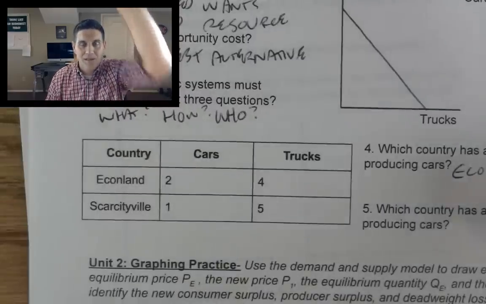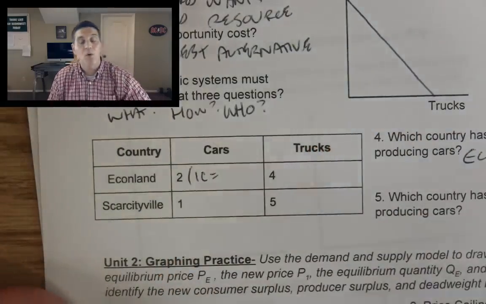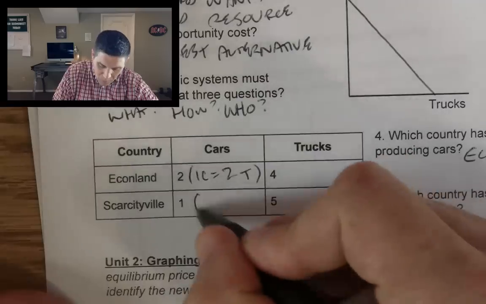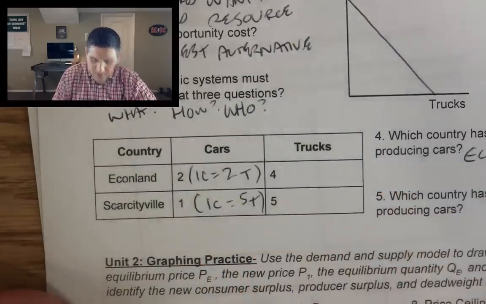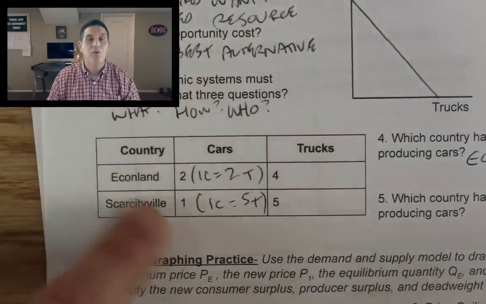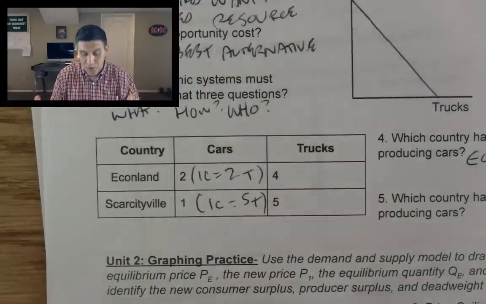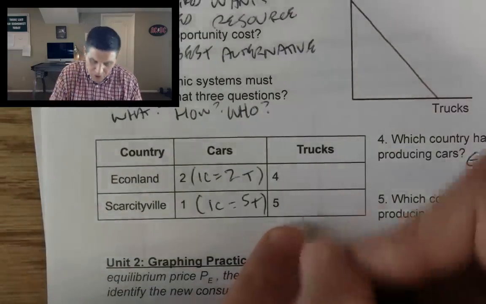So 1 car costs a certain number of trucks, in this case 2 trucks. And 1 car for Scarcityville costs 5 trucks. Now they're in like terms, you can compare who should be producing cars? Well, the country who has the lower opportunity cost. Now, on the right-hand side, let's do the calculation over here.